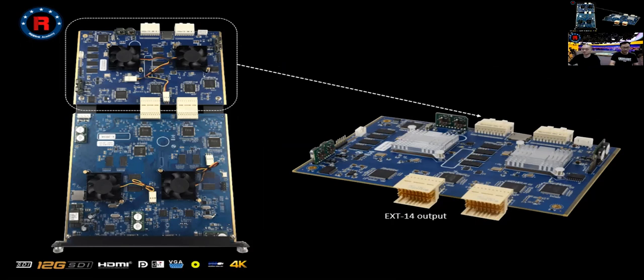We will show those features later in the live demo. Okay, let's wait for the demo. Here I'd like to mention that for both the EXT on the input and output, you need to purchase them, as they are not standard or fixed in X40.